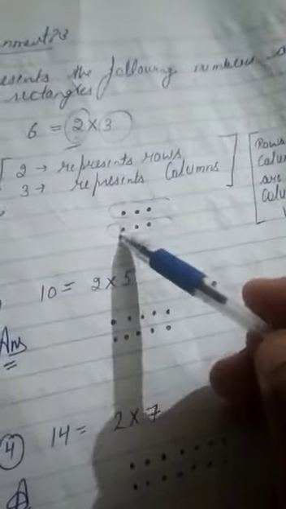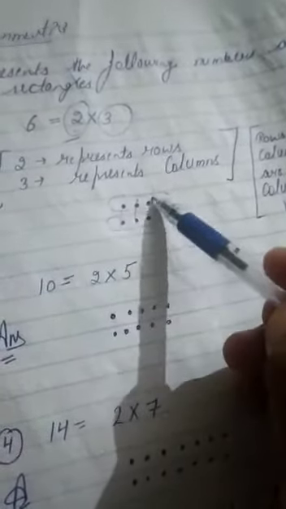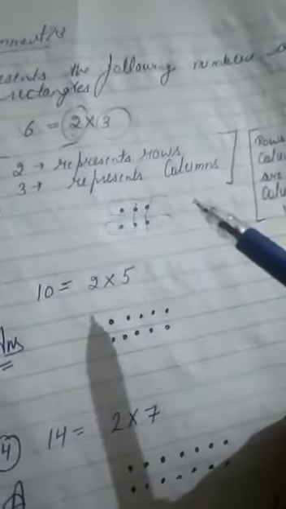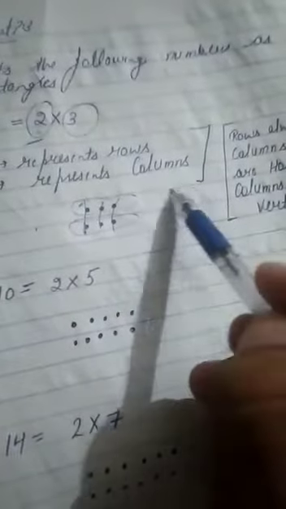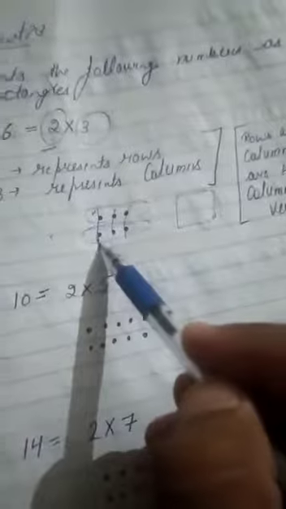Next we have to count the columns: 1, 2, 3. 3 columns. So 2 rows and 3 columns are the verticals. Here we represent the form of a rectangle. You will see the rectangle in that form. But we have to show it by dots, in the same way as shown in the book.